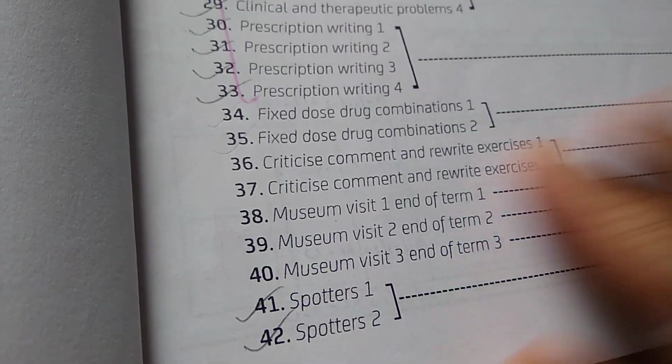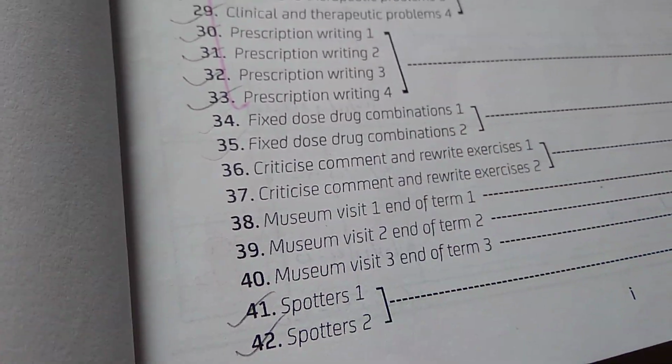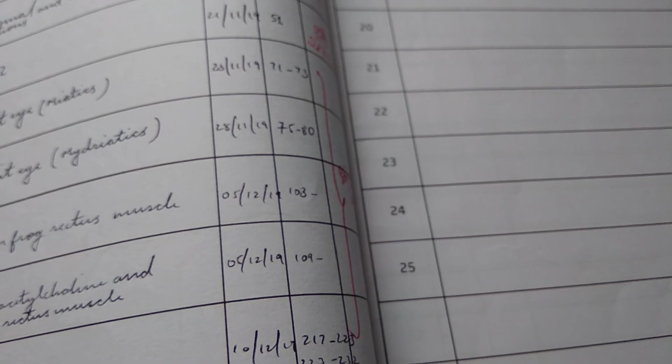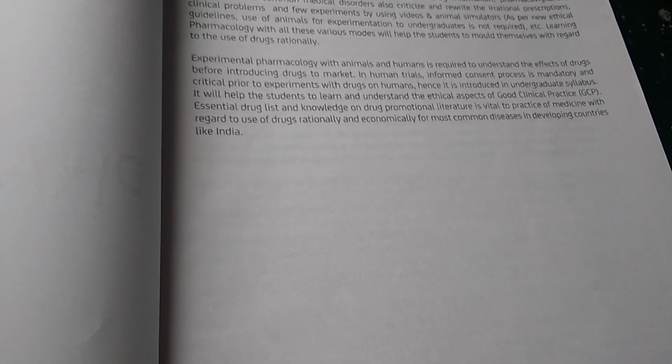Museum visit, what is this? In the museum they would have kept a lot of tablets. You'll have to look at the tablets and identify them. Spotters, they have given some spotters. Okay, let's get started. General pharmacology.